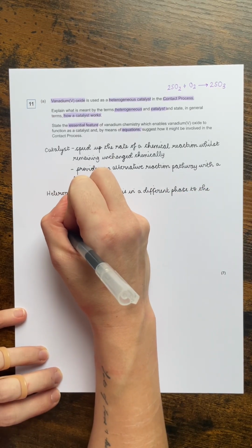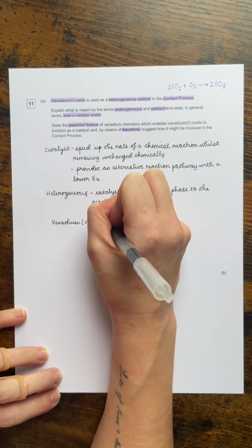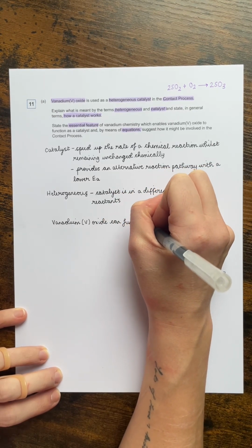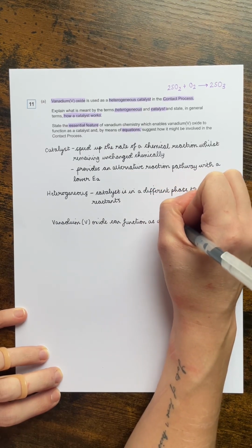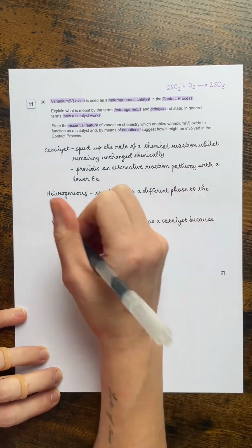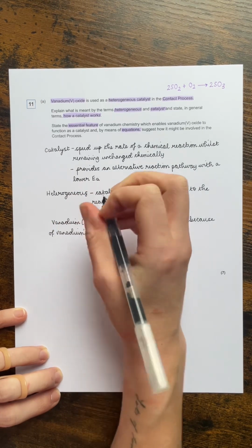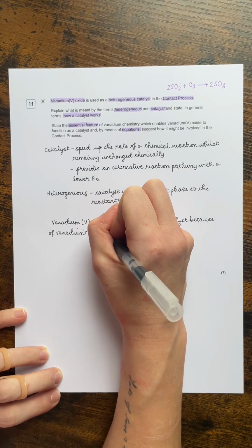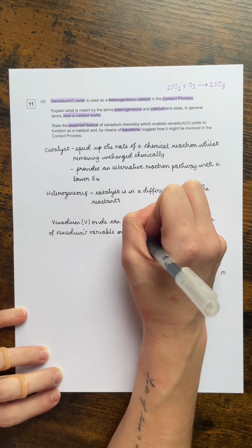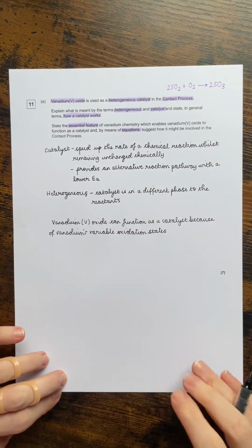So, vanadium(V) oxide can function as a catalyst because of vanadium's variable oxidation states. So those are two very heavily linked features of transition metals.